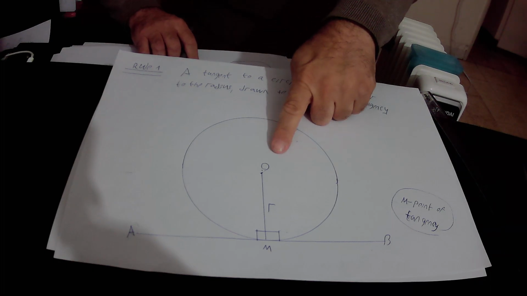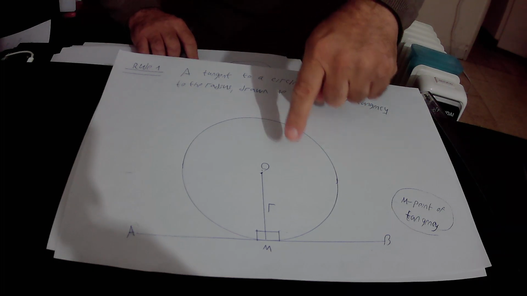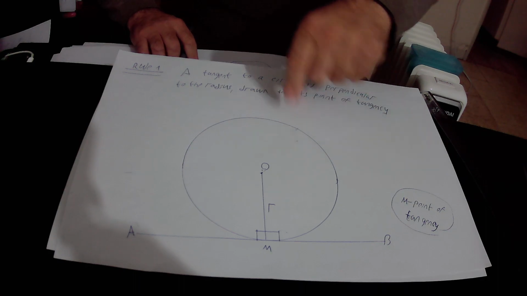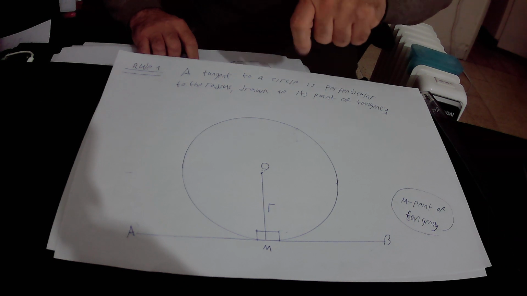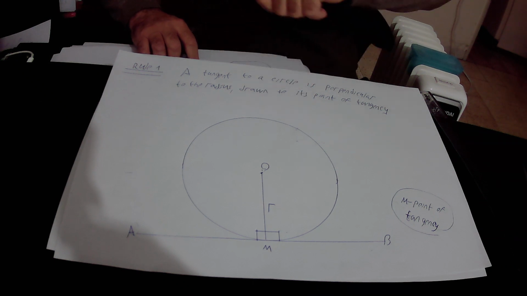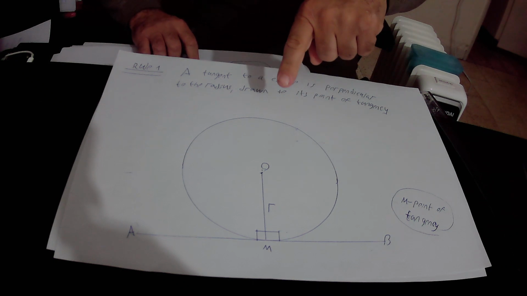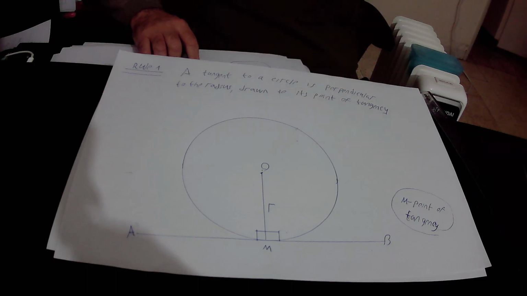Point O is the center of the circle, therefore OM is the radius of the circle. Here, the radius OM is drawn to the point of tangency, that is to say it is drawn to point M. That is the point of tangency of tangent AB with the circle.